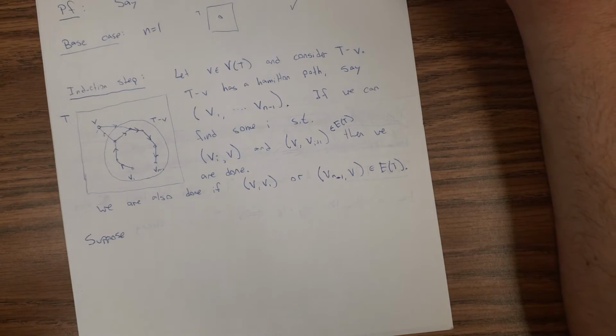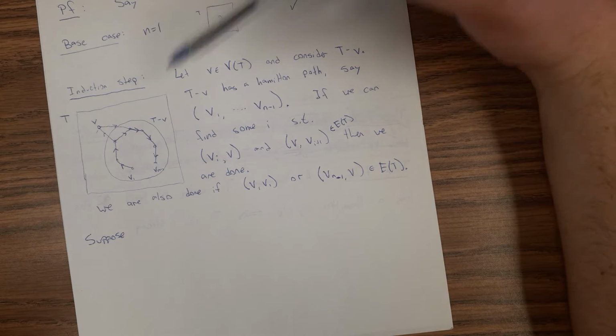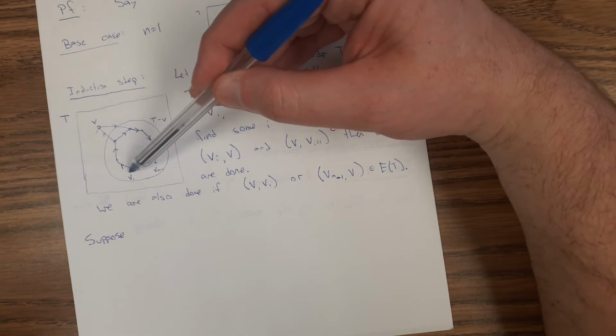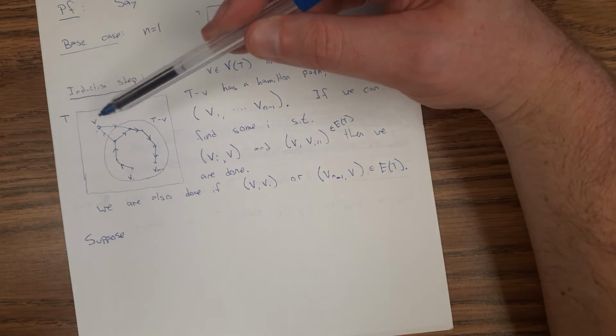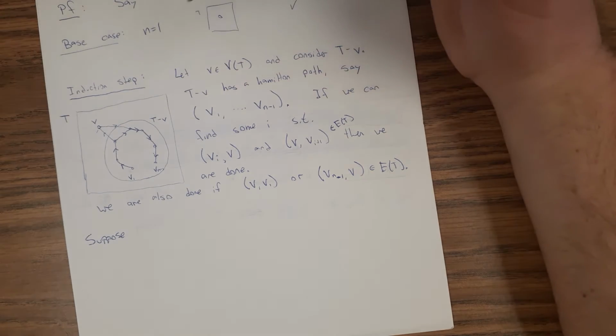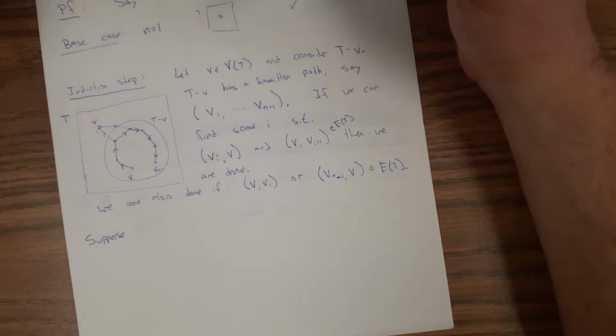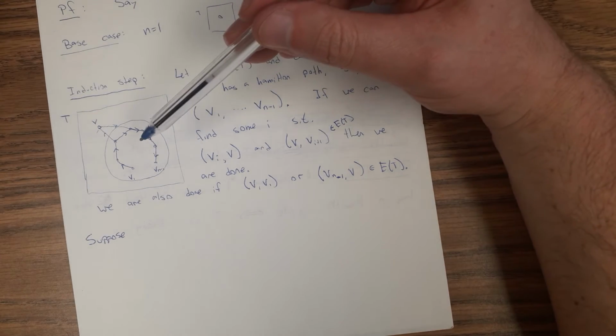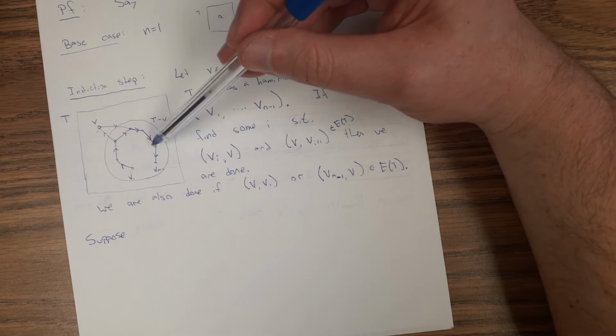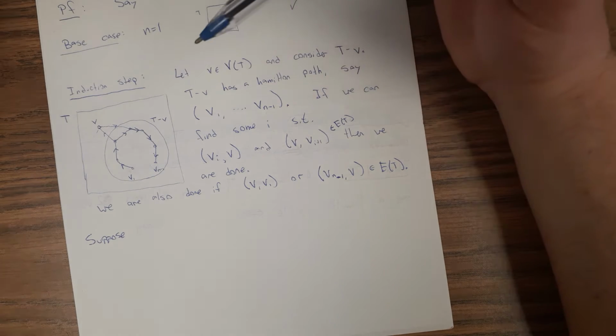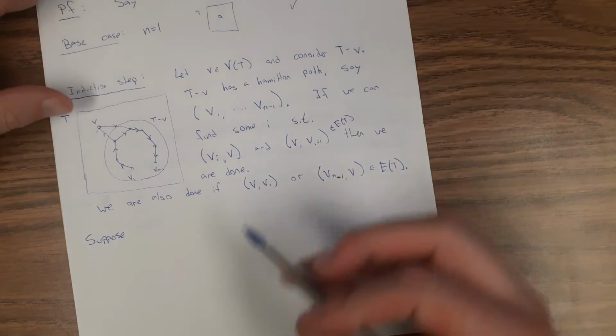So here's the argument. And remember, this is a tournament, so every possible edge goes one way or the other. So how could we fail to find a Hamilton path? Let's go through the steps.